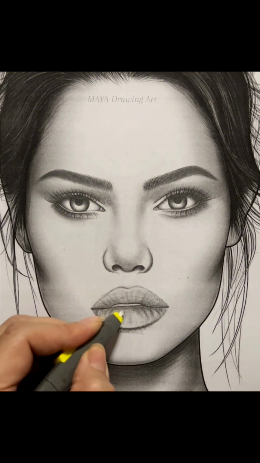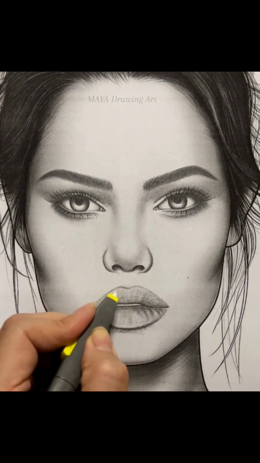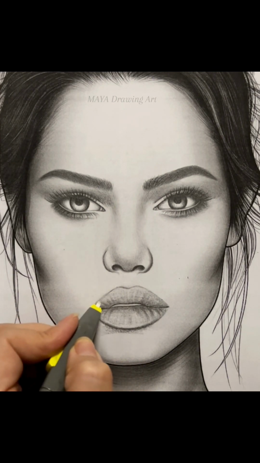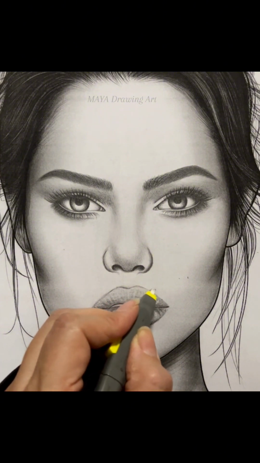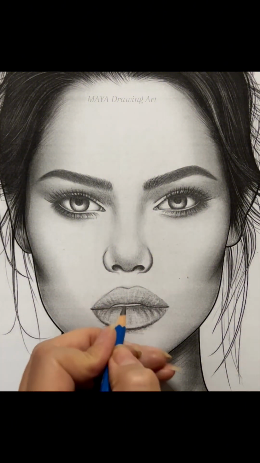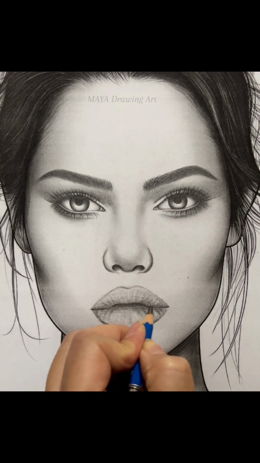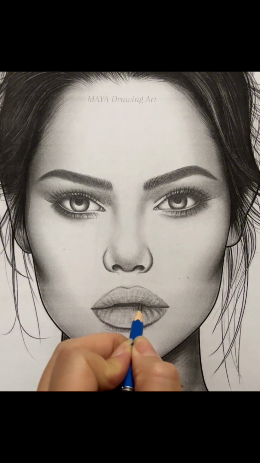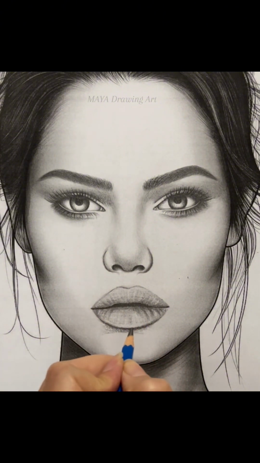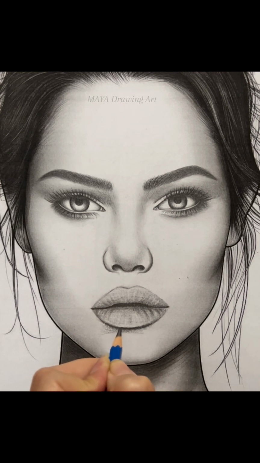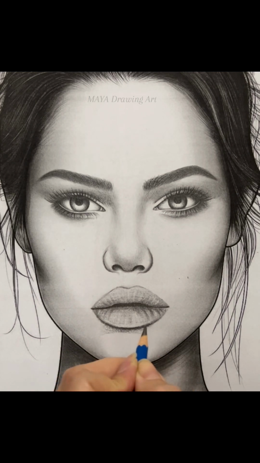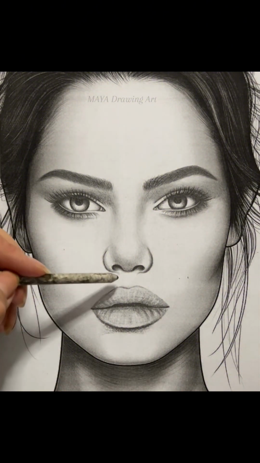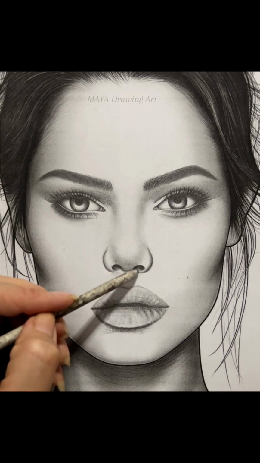With a mechanical eraser, make some areas more shiny. The indentation above the lips enhances the shape of the lips, and to create it, use a blending stump.